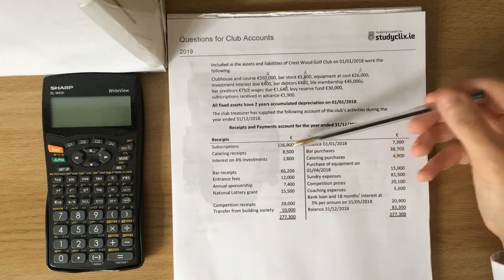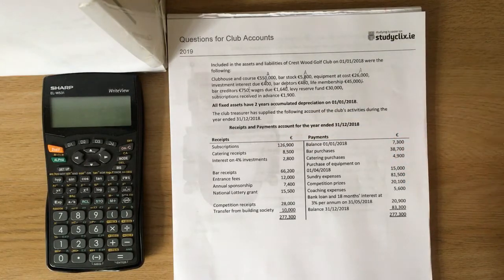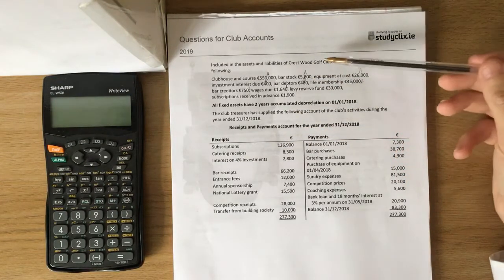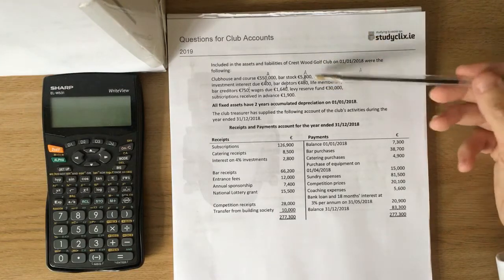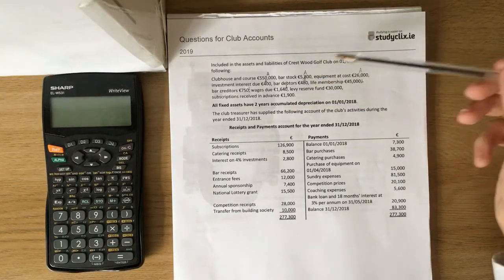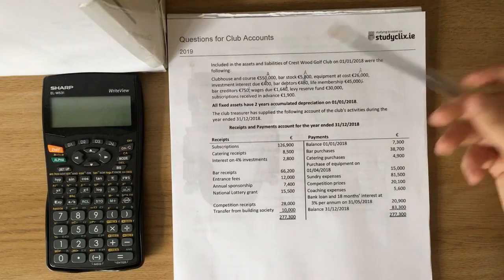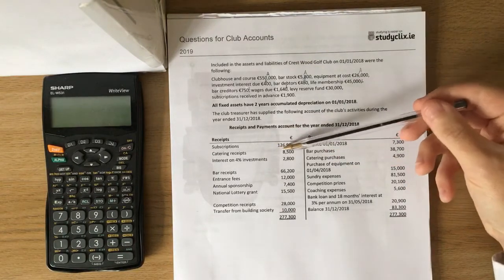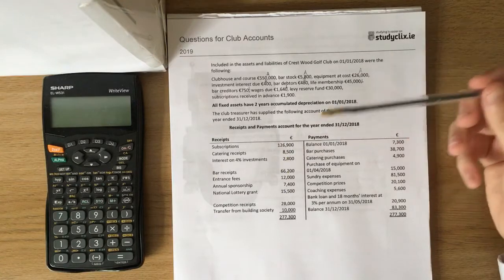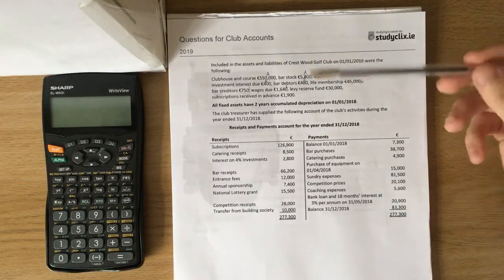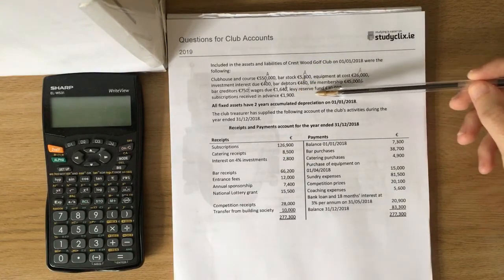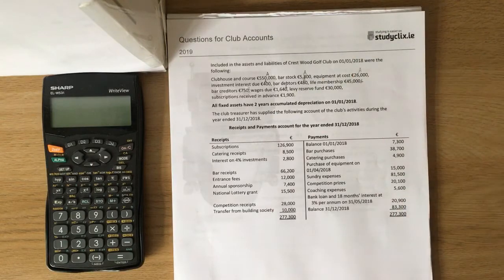That won't necessarily pay for some kind of big one-off project you do. So this is a golf club, so maybe they want to add a small driving range or something like that, or they want to add a bar, or they want to add an extension to the clubhouse. So they're not necessarily going to get enough money out of the subscriptions to pay for that. So they'll fundraise for it a few different ways, but one way is they might ask members for extra money on top of their subscriptions.